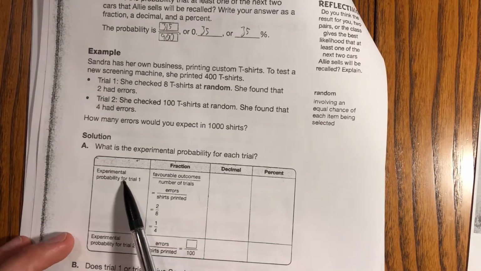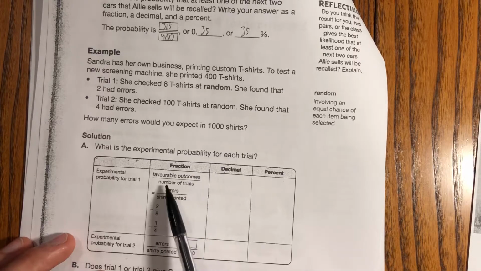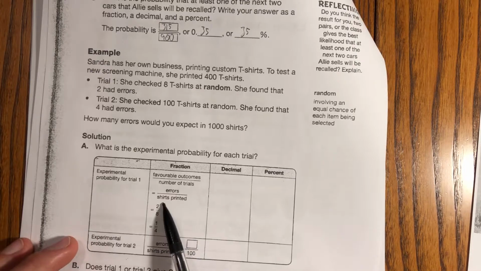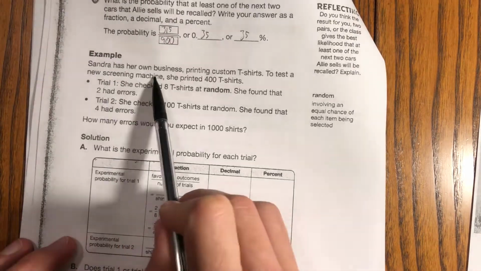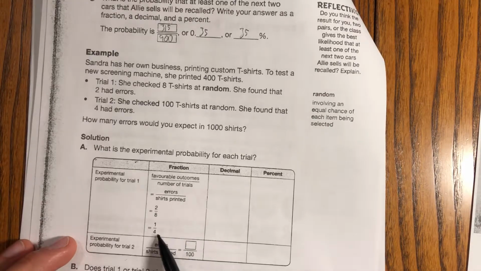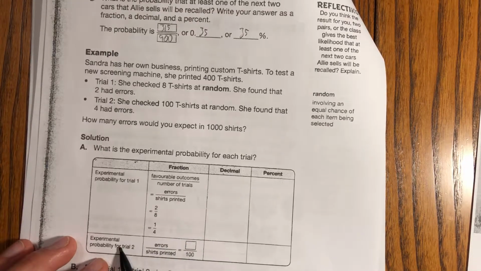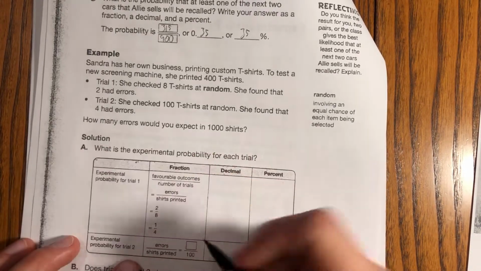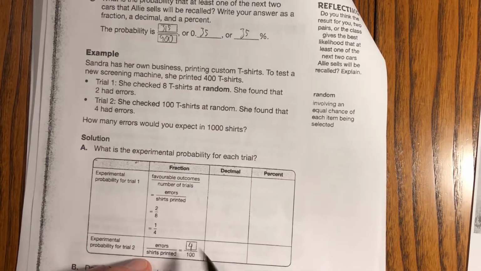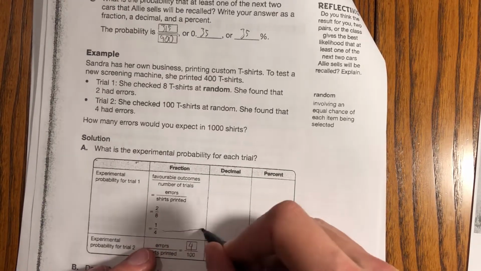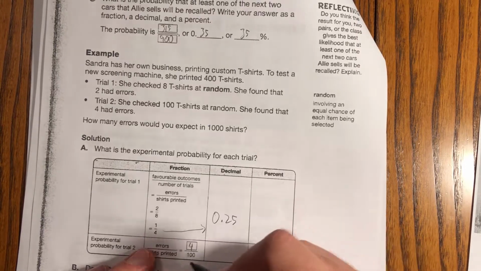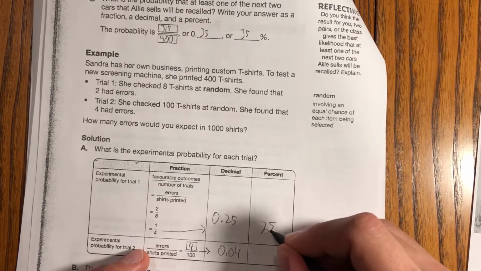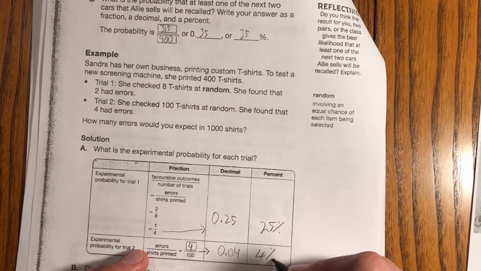Experimental probability for trial 1. We have favorable outcomes divided by number of trials equals, we're looking for errors over shirts printed. 2 over 8, because it was 2 over 8. We can reduce that to 1 over 4. Experimental probability for trial 2, errors over shirts, we did 4 over 100. This as a decimal is 0.25. This as a decimal is 0.04. So this is 25% and 4%.